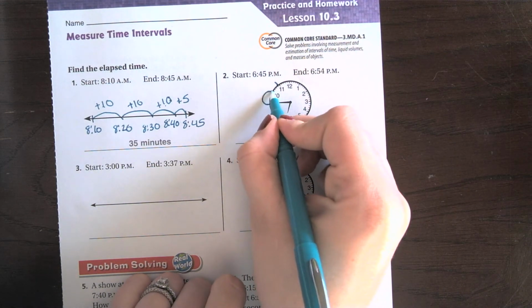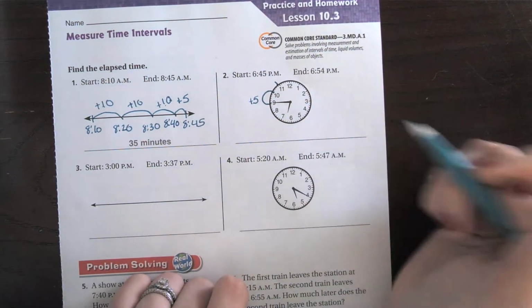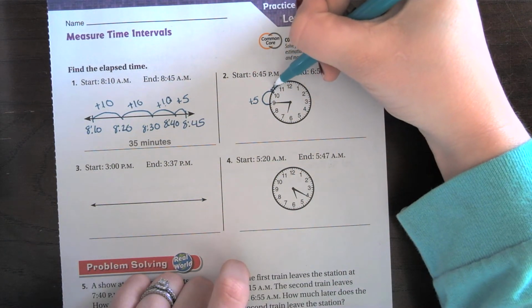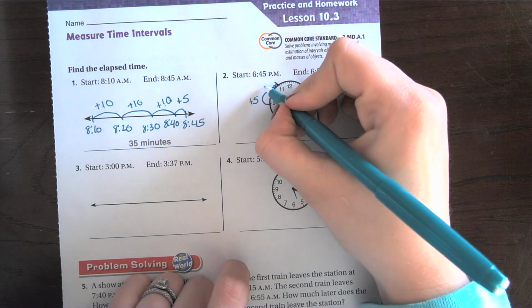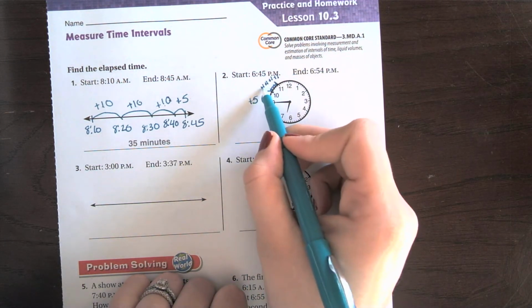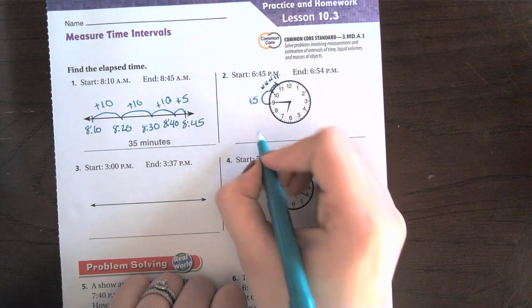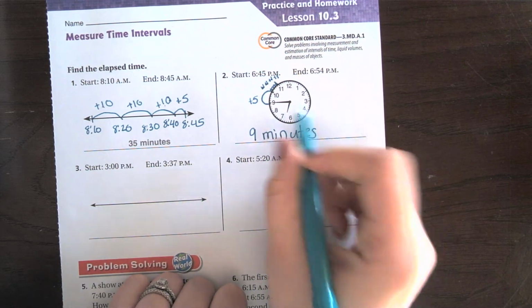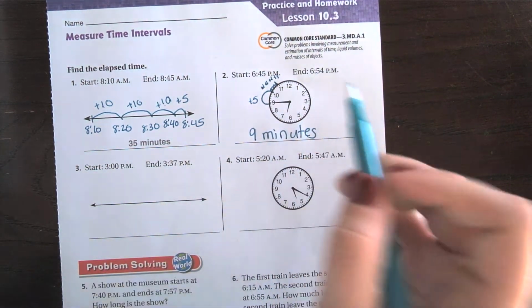So I can do a 5, and then I need to count by ones until I get to the mark. So 1, 2, 3, 4. 4 hops got me to the mark. So plus 1, plus 1, plus 1, plus 1. So I have 5, 6, 7, 8, 9 minutes. So from 6:45 to 6:54, it's 9 minutes.